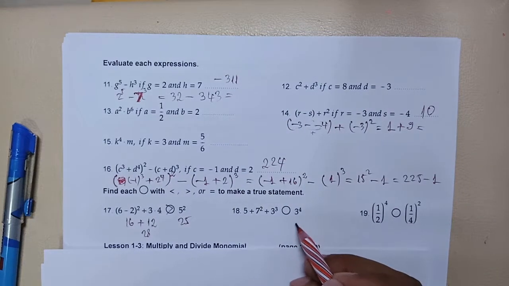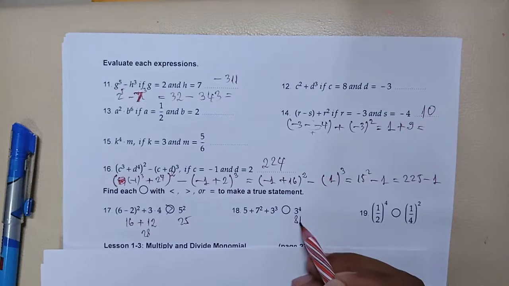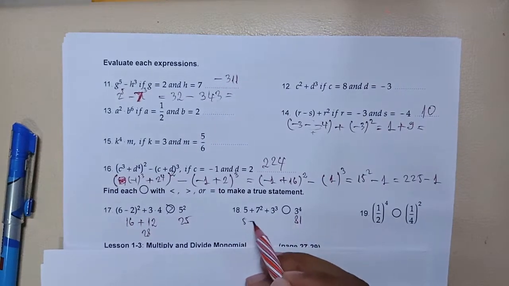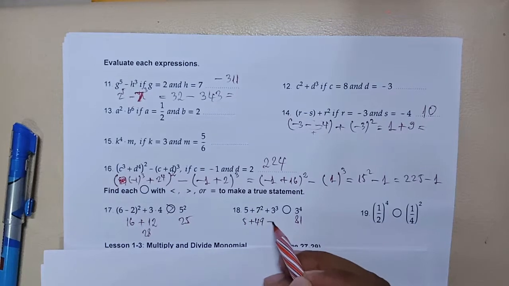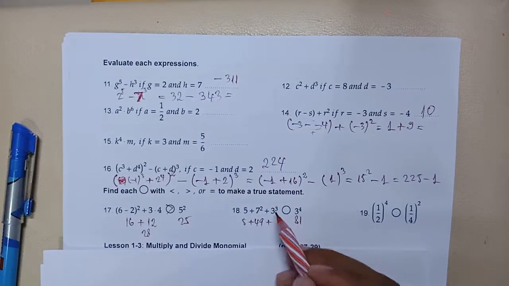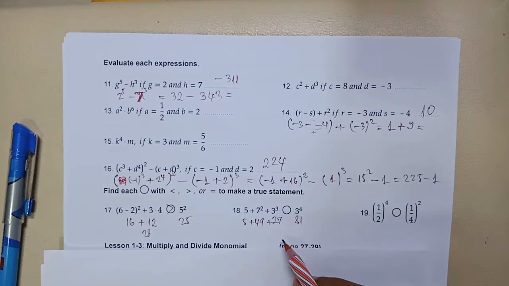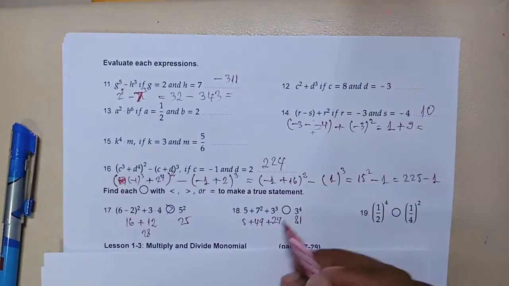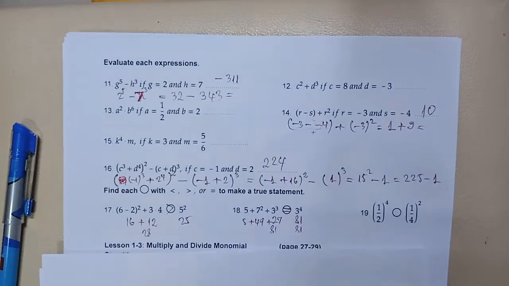This number is 81: 3 times 3 times 3 times 3, 4 times, you get 81. Here you have 5 plus 7 times 7, which is 49, plus 3 times 3 times 3, which is 27. Let me add these together: 5 plus 49 and then plus 27. You get 81. So you have 81 and 81, so they are equal to each other.